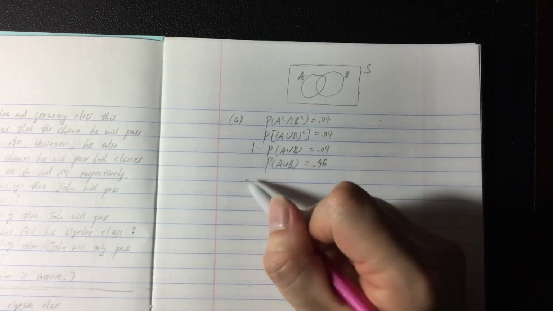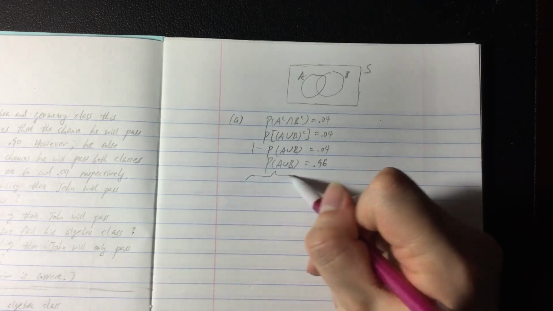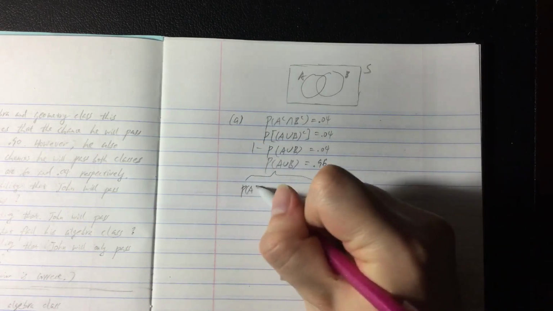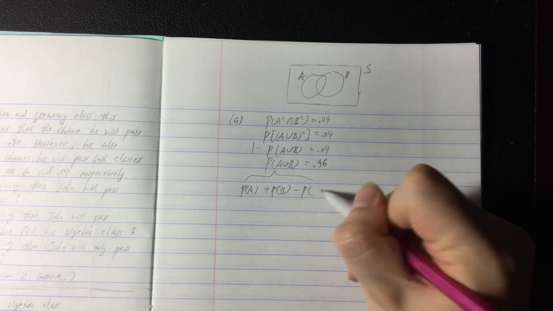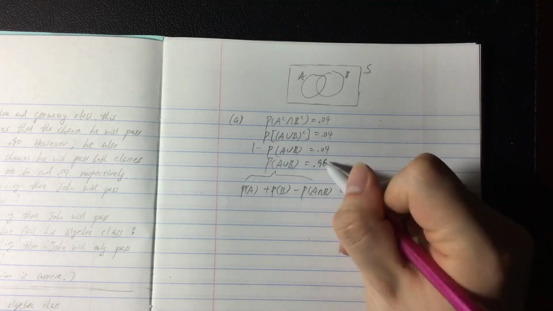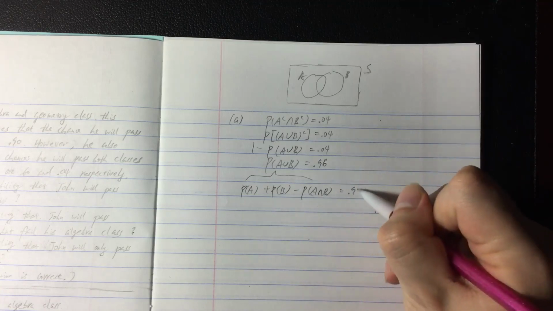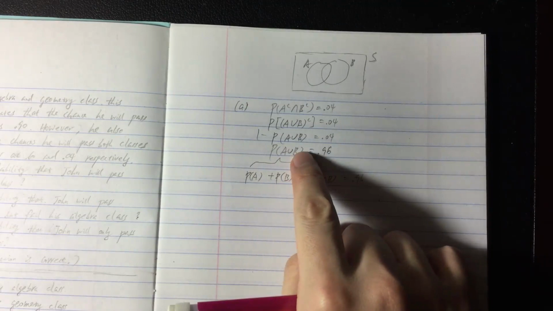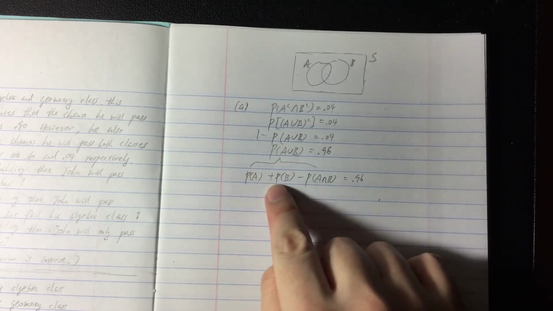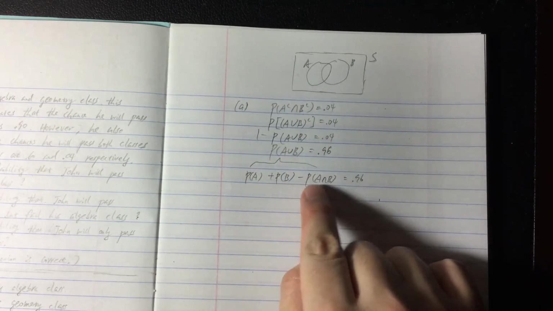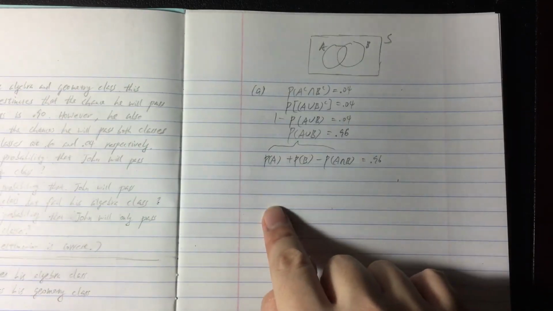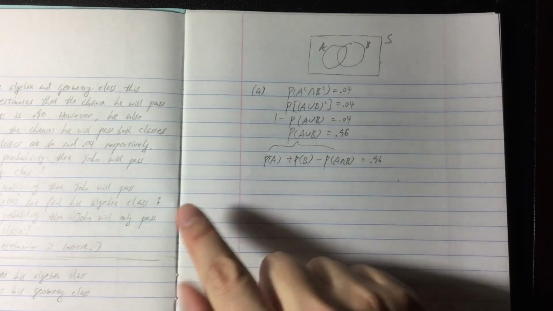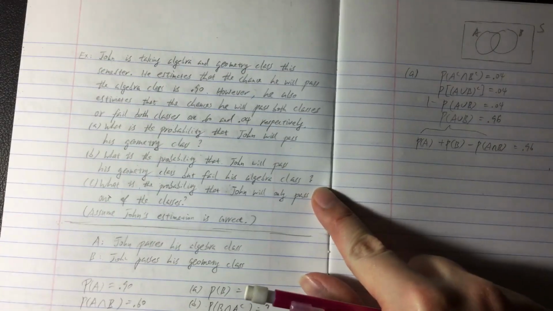And then we know that probability of A union B can be written as probability of A plus probability of B minus probability of A intersection B, equal to 0.96. Then plug in what we know. We know probability of A. Probability of A is 0.90.